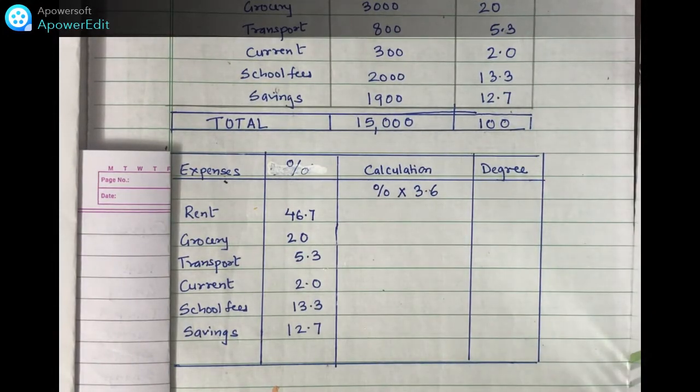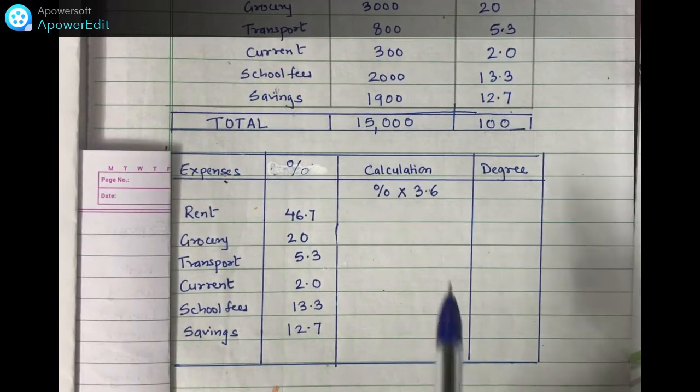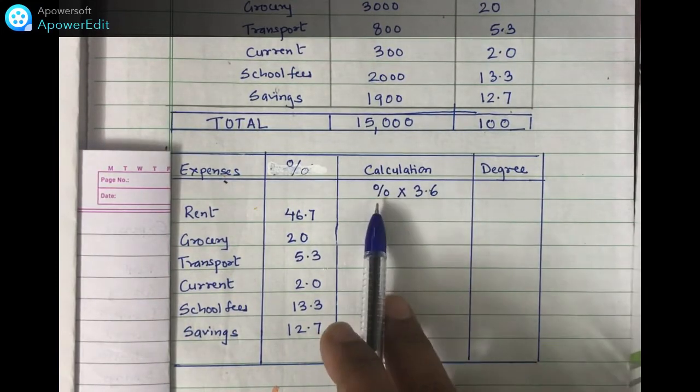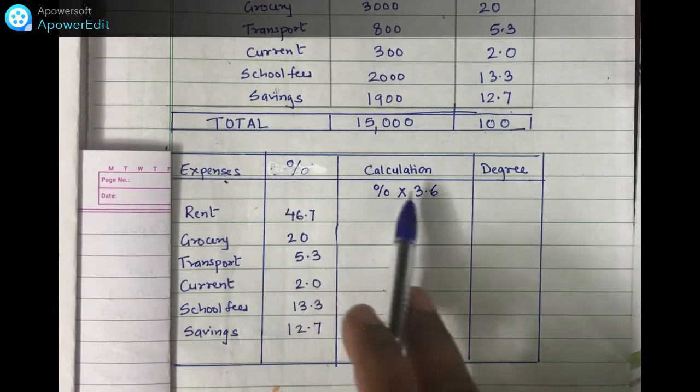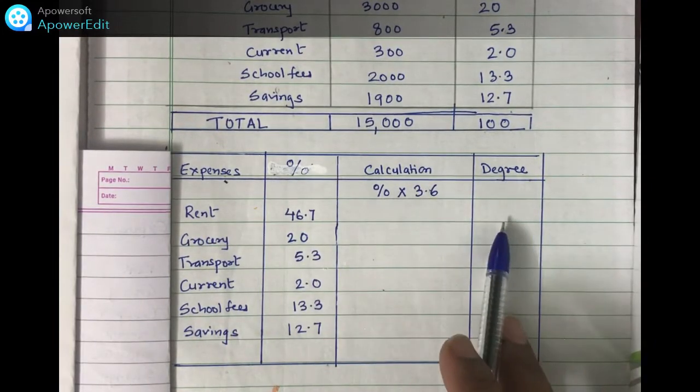Now how does this calculation go? We are going to put all these categories into a circle form and divide that circle into all these categories, and a circle is made up of 360 degrees. So we want to find out that if an entire circle is 360 degrees, 46.7% of that circle will be how many degrees. For that we take 360 divided by 100, or in other terms 3.6. Whatever percentage value is there, multiply it by 3.6 and you will get the degree.